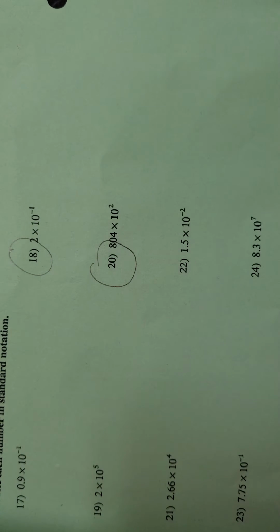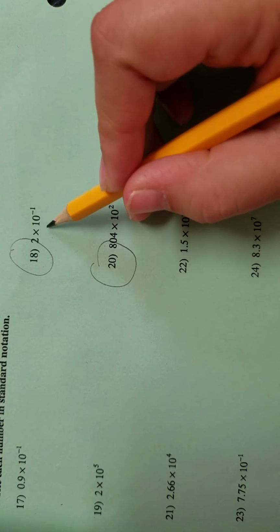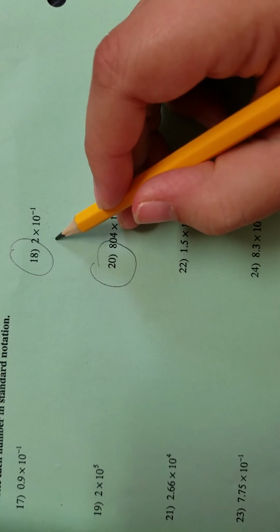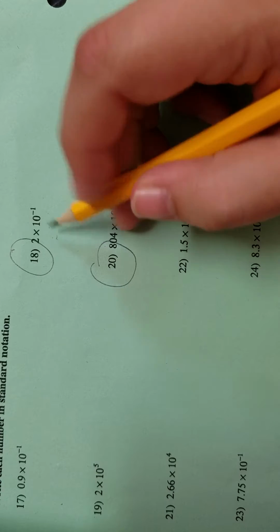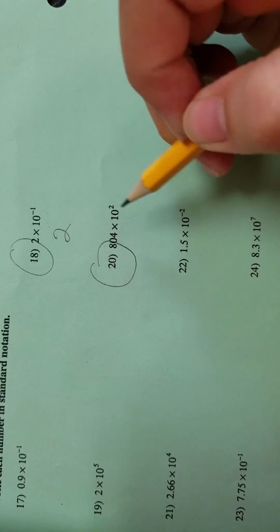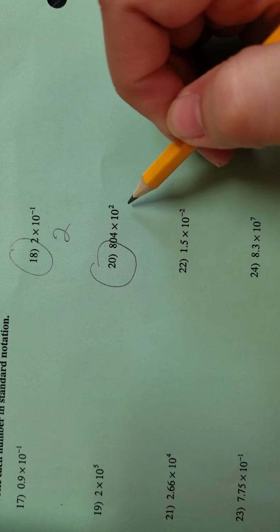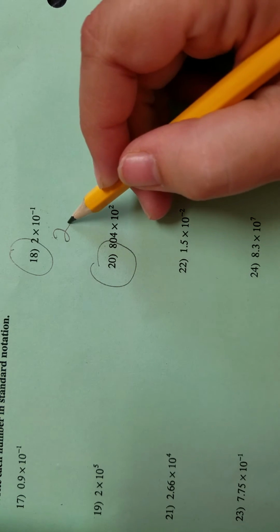Flipping to the back side here, let's take a look at number 18. Now this is one that's already written in scientific notation that I would like to change back to its original number. We have 2 times 10 to the negative 1. We know that we have a 2, and we know it's a negative. So that means my number must have been a small number.